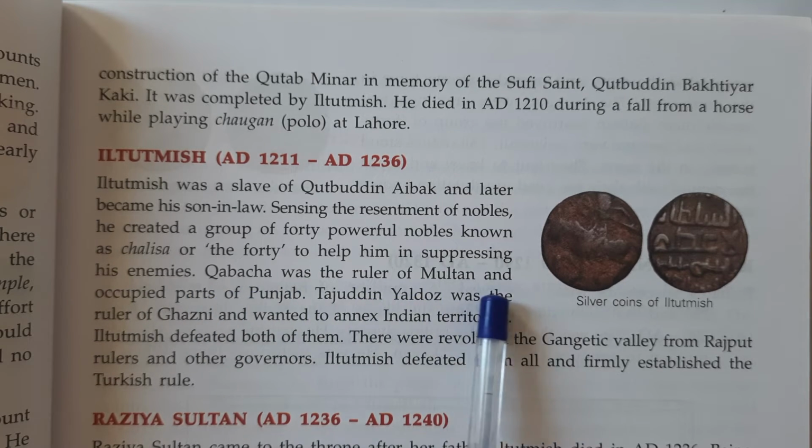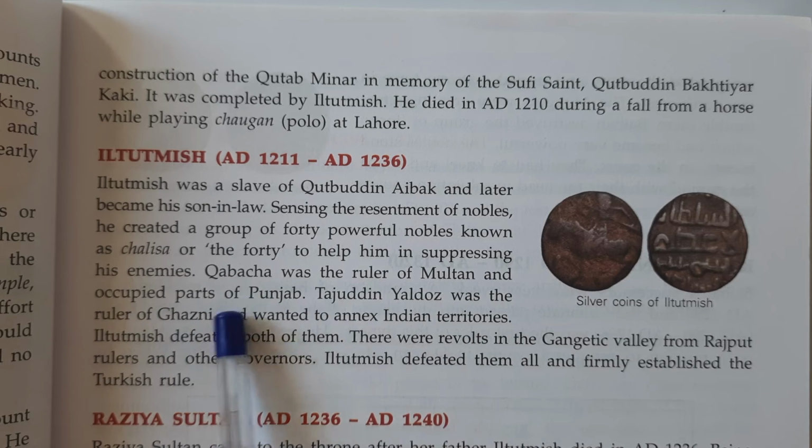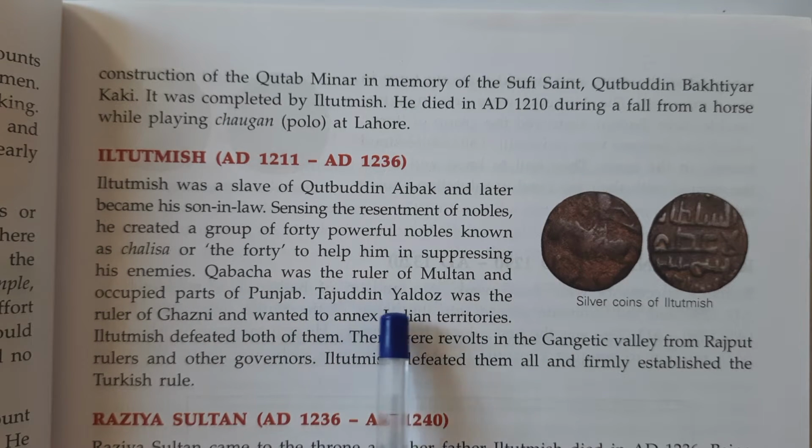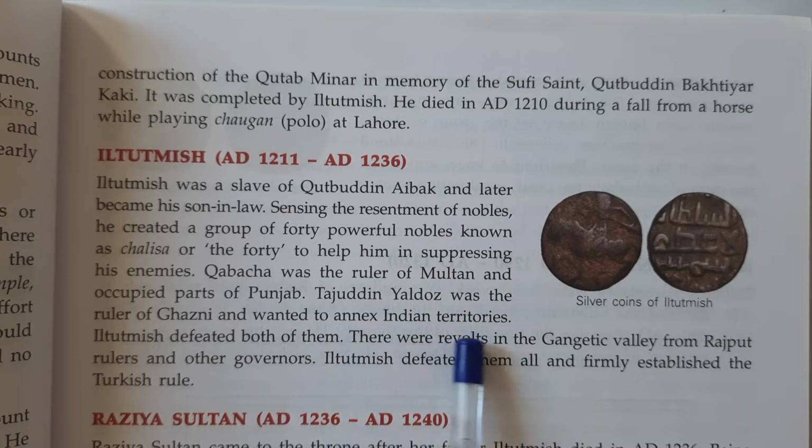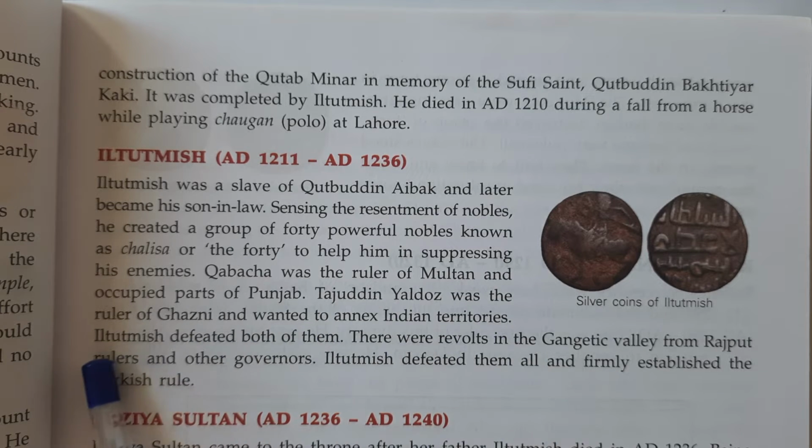Kabacha was the ruler of Multan and occupied parts of Punjab. Tajuddin Yildiz was the ruler of Ghazni and wanted to annex Indian territories. Iltutmish defeated both of them. There were revolts in the Gangetic Valley from Rajput rulers and other governors. Iltutmish defeated them all and firmly established the Turkish rule.